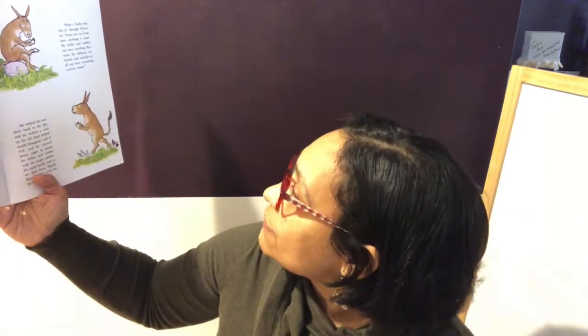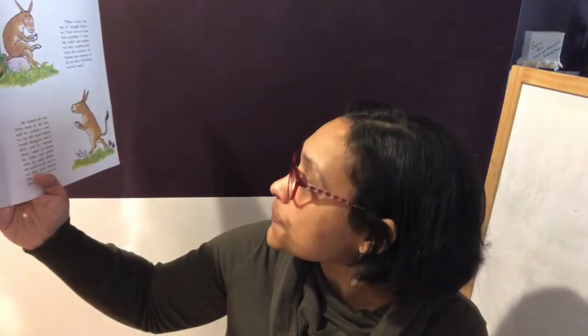That means the rain came down really, really fast. "What a lucky day this is," thought Sylvester. "From now on, I can have anything I want. My father and my mother can have anything they want. My relatives, they can have everything they want. And my friends and anybody at all can have everything anybody wants."